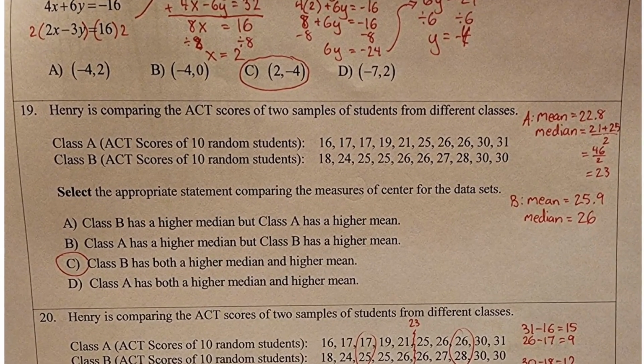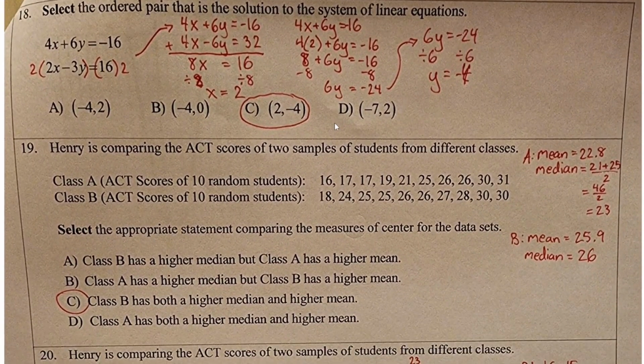We're moving right along. Number 18 asks to select the ordered pair that is the solution to the system of linear equations. A solution to a system of linear equations is just where they meet. There's lots of ways that we can solve this. If it's on a graph, you can just point to it like there. That's the place where they meet.